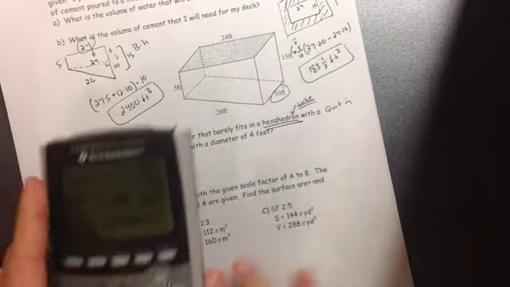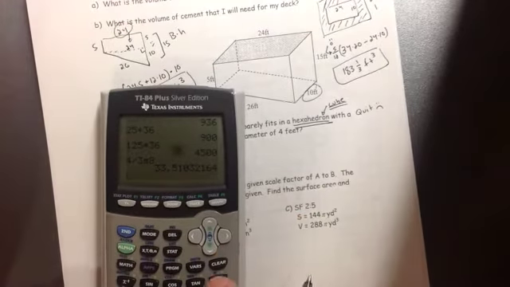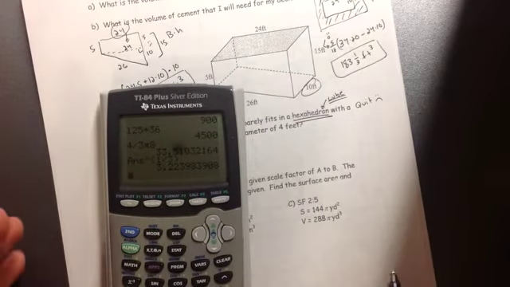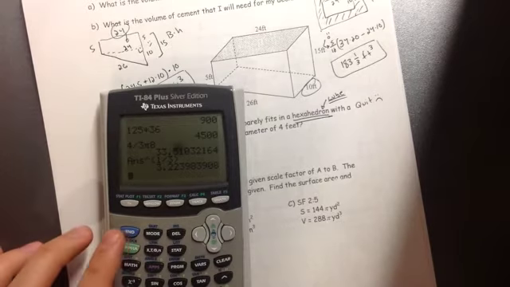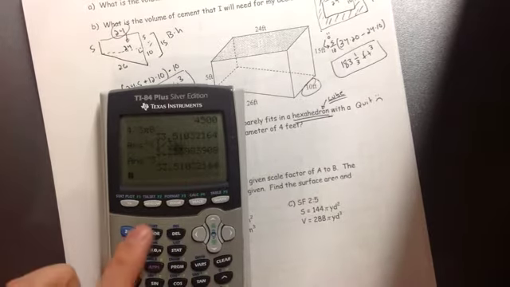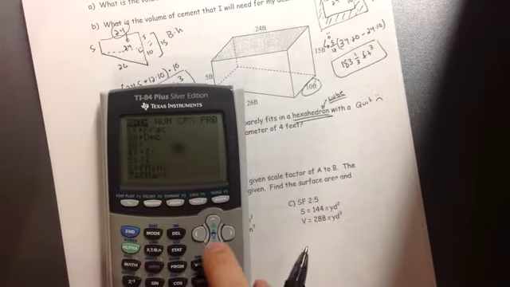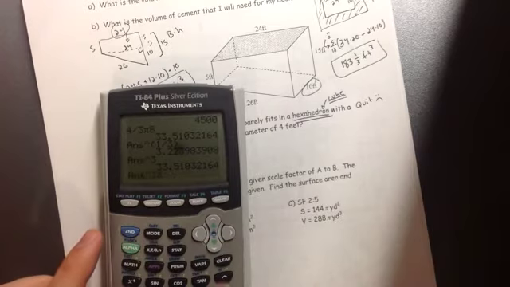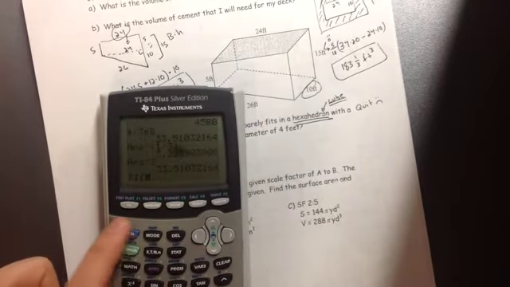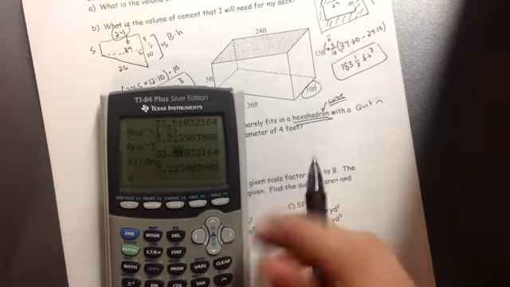Now I'm going to show you how I pull this. This is the volume. I'm going to raise it to the 1/3, and that'll give me one side. You can also take that number, just press the math button here, and you can do the cubic root of that answer, and you'll get the same number.